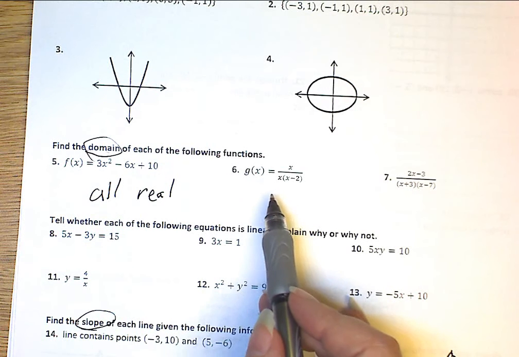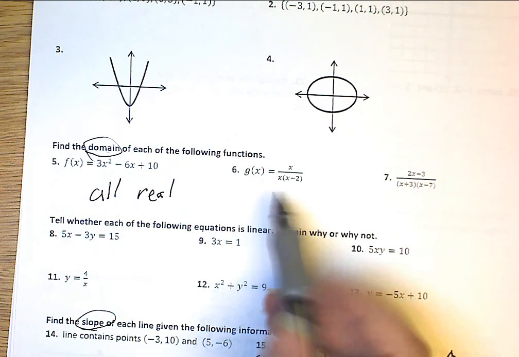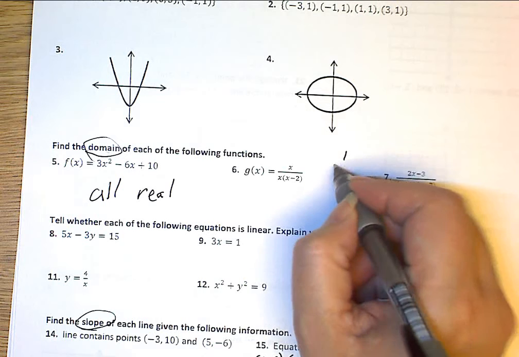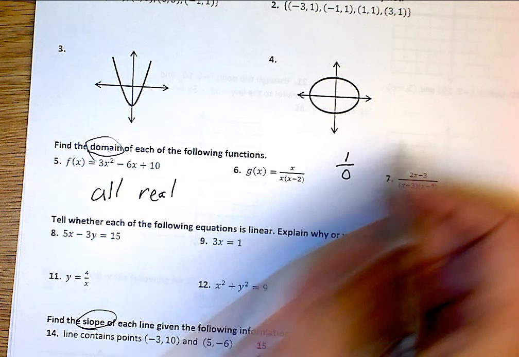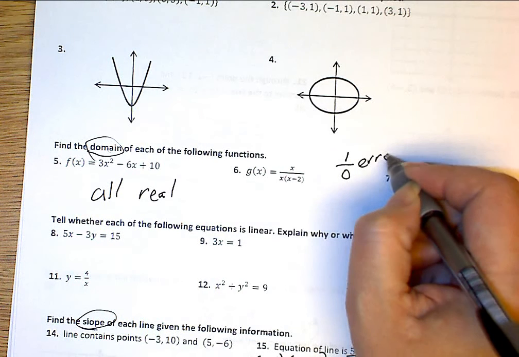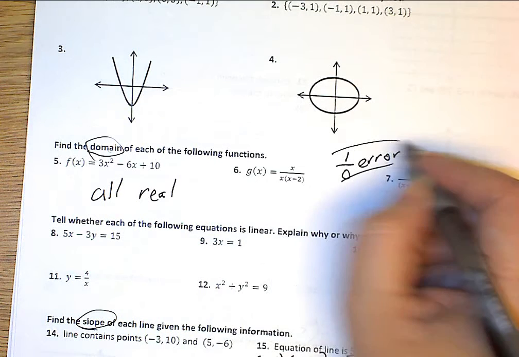You can't divide by 0, right? Like in your calculator, go really quickly and go 1 divided by 0. What does it say? Error. So you cannot divide by 0.